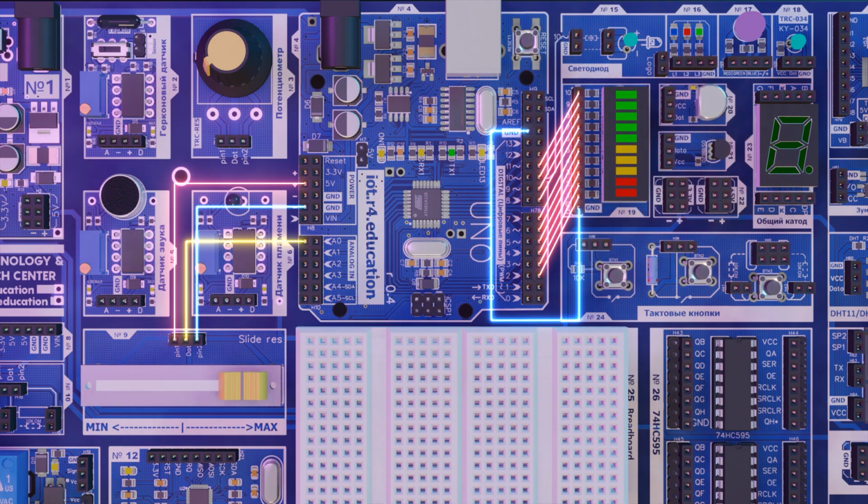Congratulations, you have learned all the basic principles of the LED scale and have put it into practice.